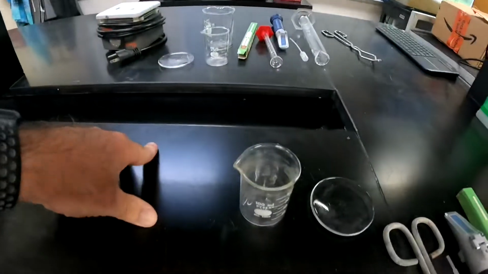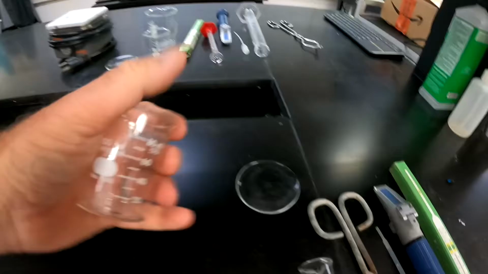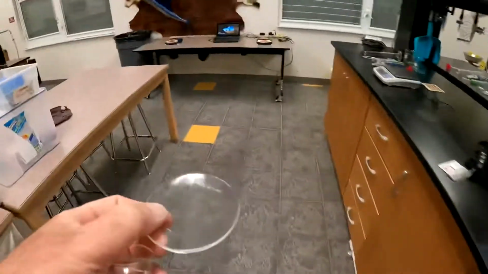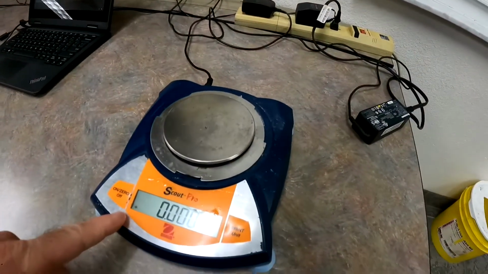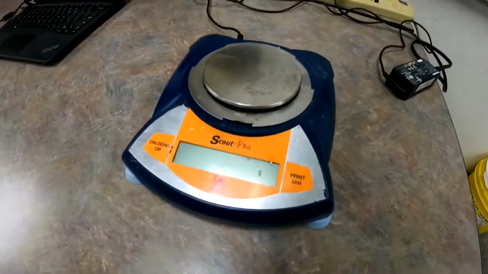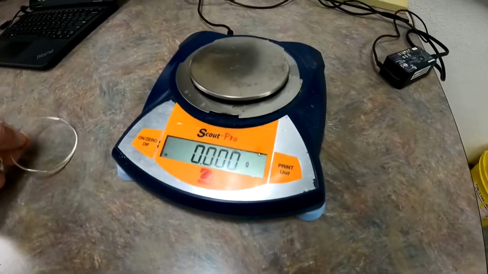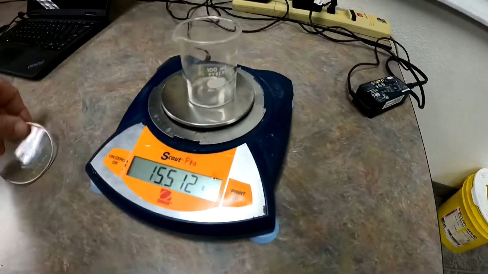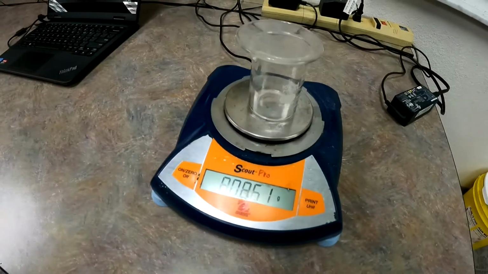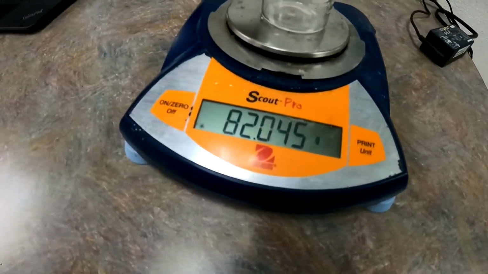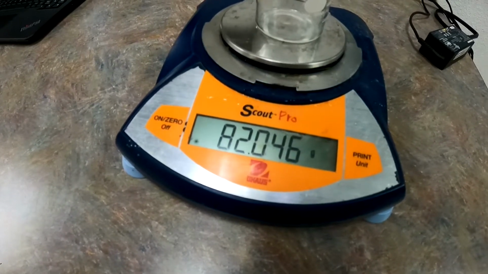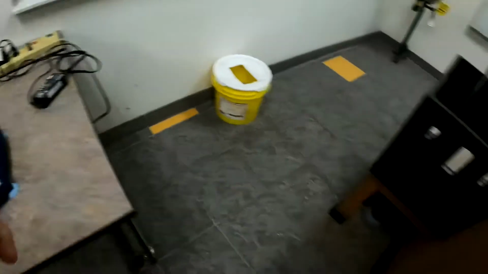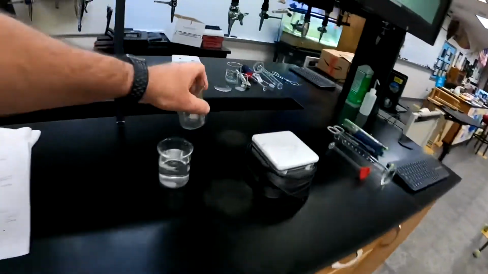After that we need to measure the mass of both the 100 milliliter beaker and this watch glass. So we'll take this over to the digital scale and we will zero it. Tap that, see it blinking there, and then we'll determine the mass of these two together and make sure we write it down to 3 decimal places. That's pretty good there.